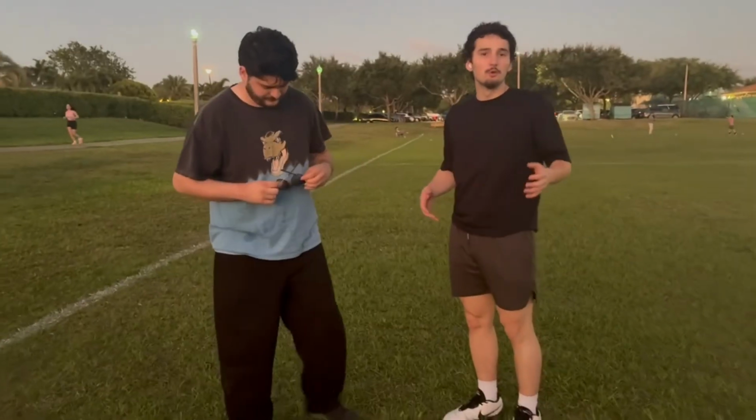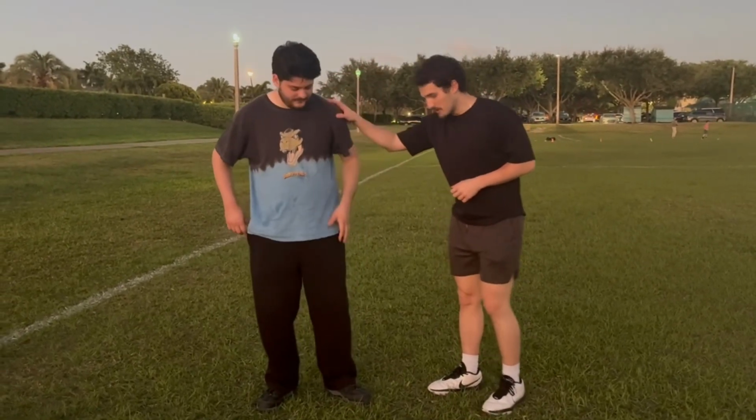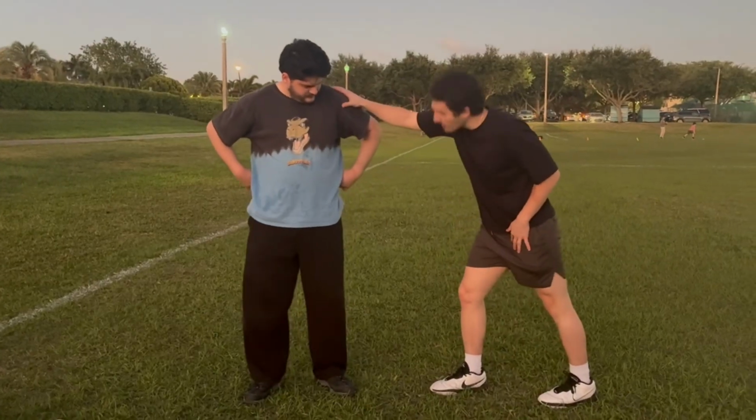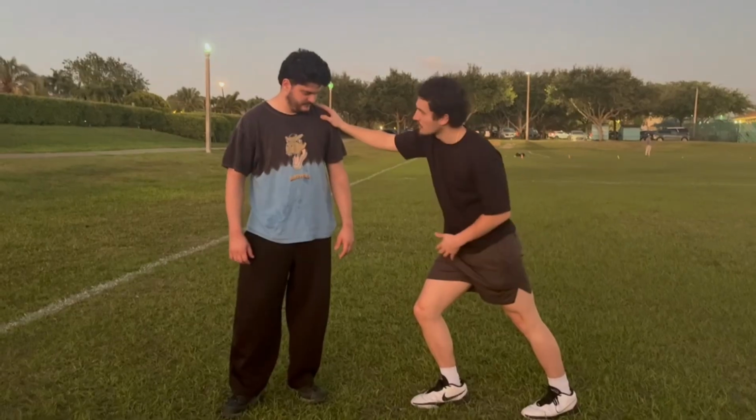Now, we're just gonna do 2 sets of 30 seconds for the calves. So you're gonna use me as resistance, have one leg all the way back, and lean forward. And you should feel the stretch running down the entire body.